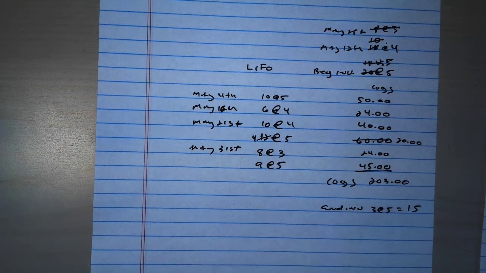All right, did I do that right? Let me just double check. Yeah, $203 of cost of goods sold.